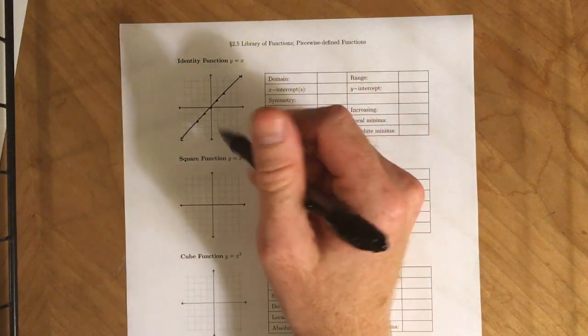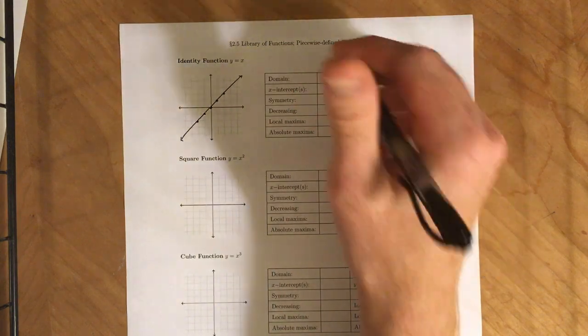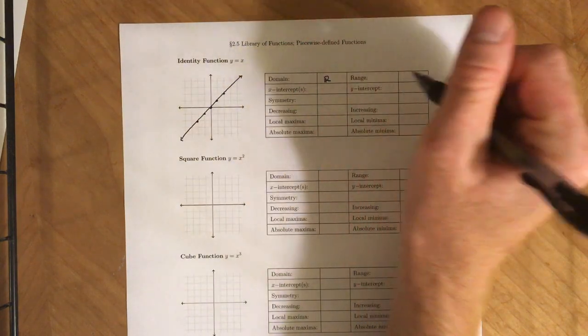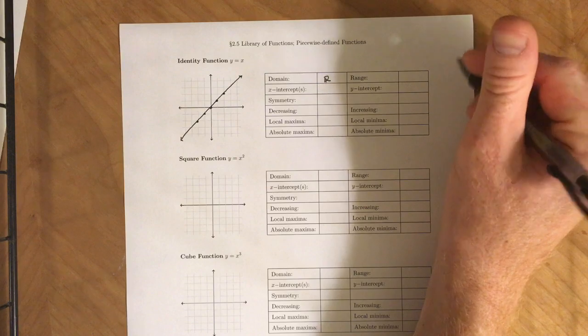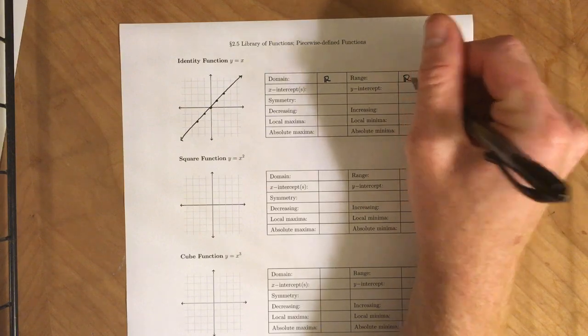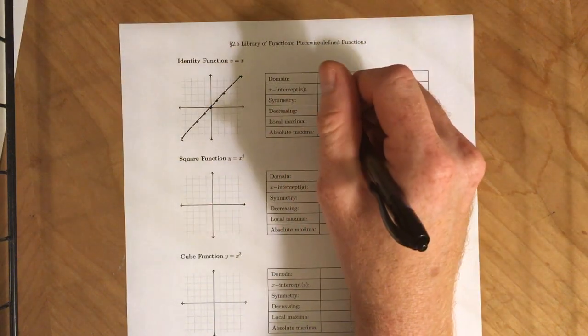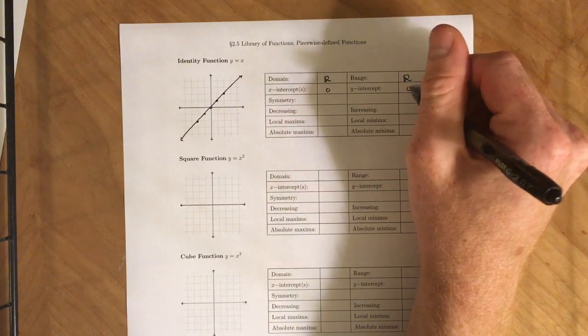The domain of this, there's no restrictions. We're not dividing, we're not taking square roots. So the domain is all real numbers. The range, well, it's also all real numbers. The x-intercept is at 0, the y-intercept is at 0.